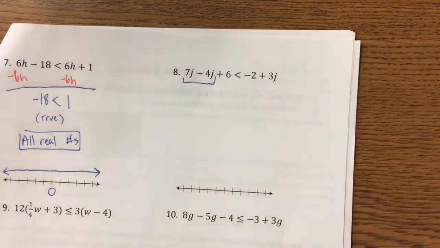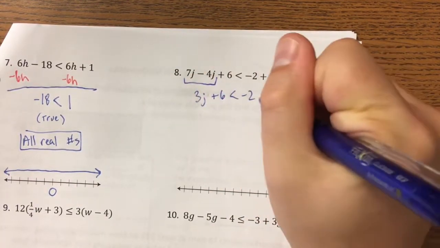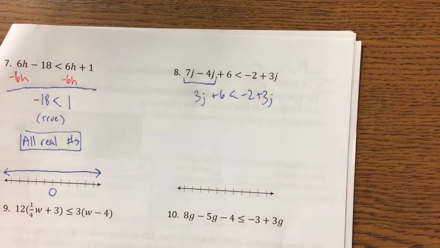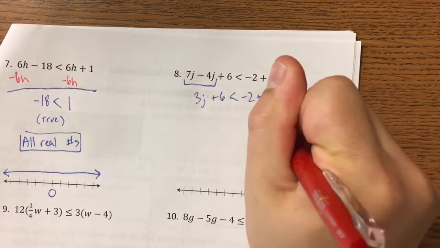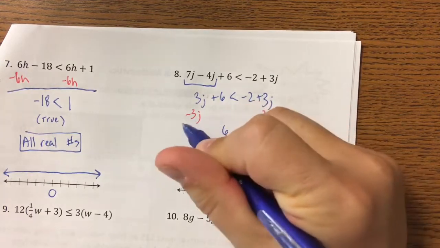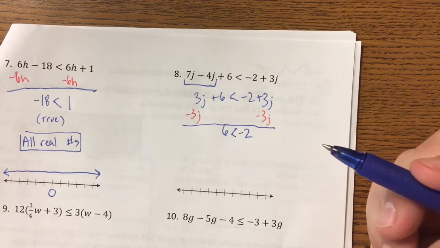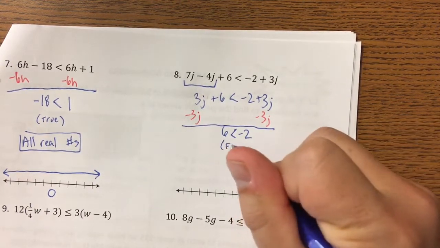We got 3j plus 6 is less than negative 2 plus 3j. I kind of like these special solution ones because typically you're able to solve them real quick. Once the variables cancel out, you're more or less done. So yeah, we're going to subtract 3j from either side. And we get a statement: 6 is less than negative 2. So what do you think? Yeah, that is definitely false.